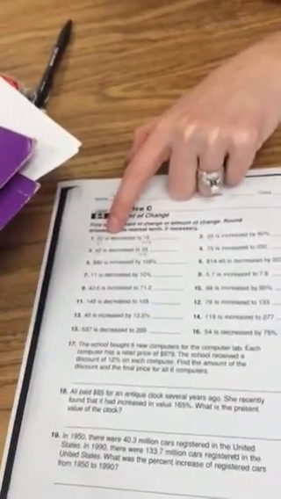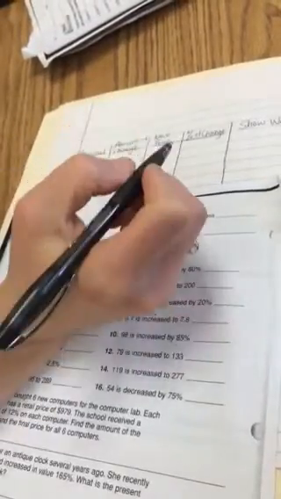Number 1 says the problem is 50 is decreased to 19. So we write a 50 in the original column because that was our original price, and it says it's decreased to 19. So our decrease to 19 means that our new price is 19. To find the amount of change, we take 50 minus 19, which gives us 31.